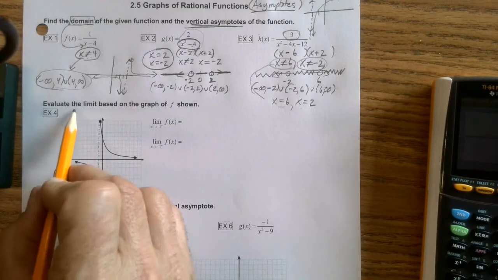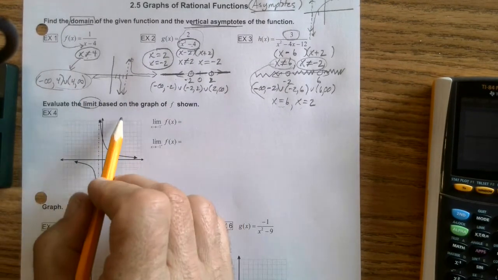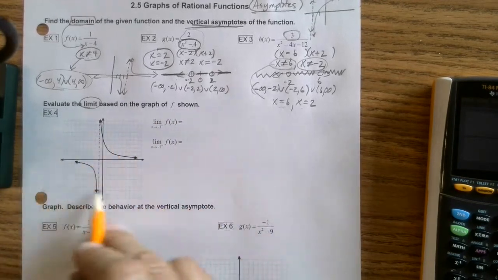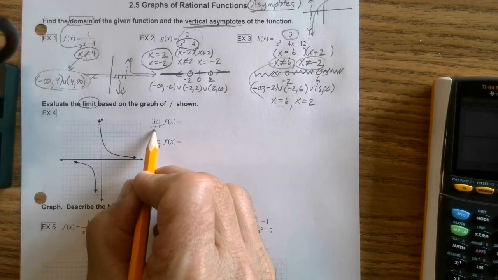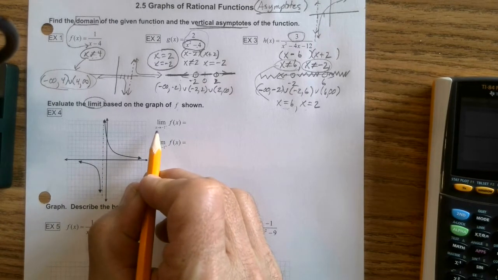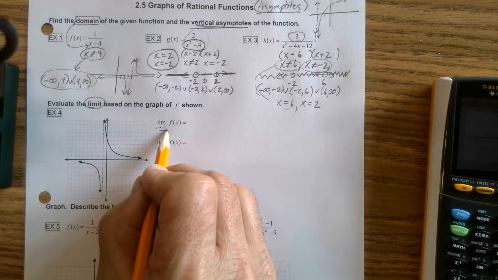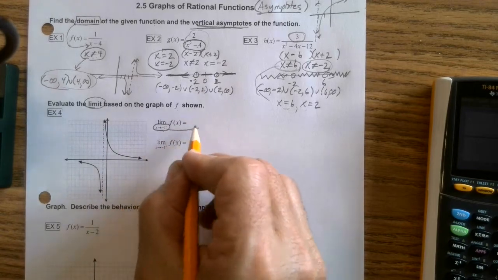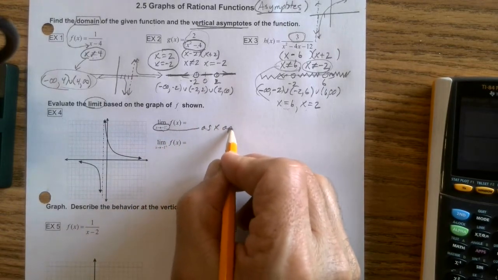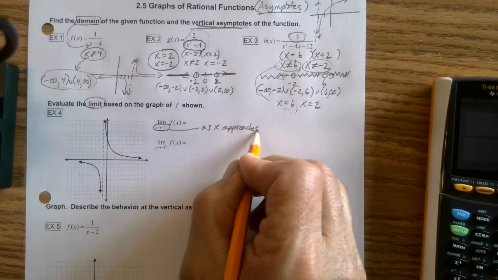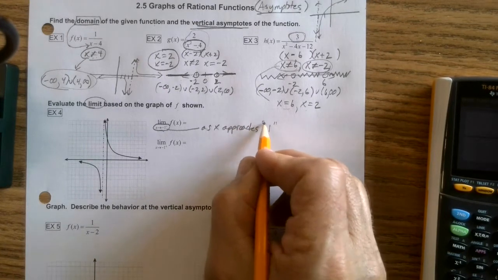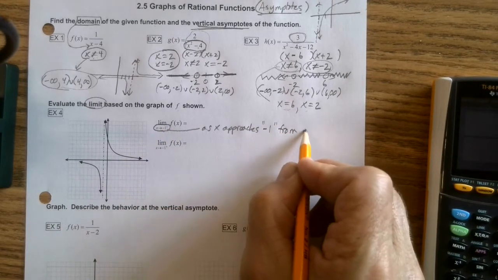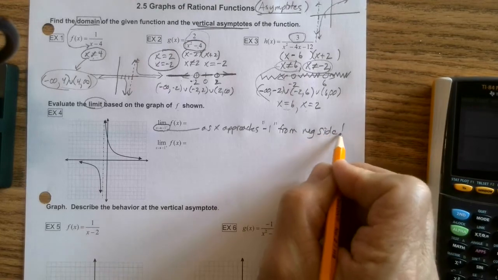Now it says evaluate the limit based on the graph of f shown. So now they're just giving you the graph, and this gets a little confusing. I wish I could zoom in on this, but I want you to look very carefully. This is saying as x approaches negative 1, and there's an extra little negative right there, from the negative side.